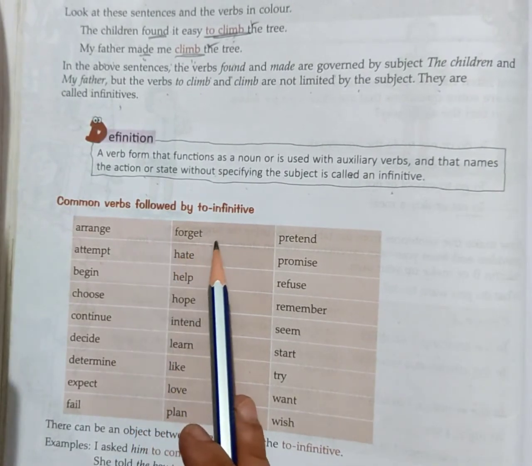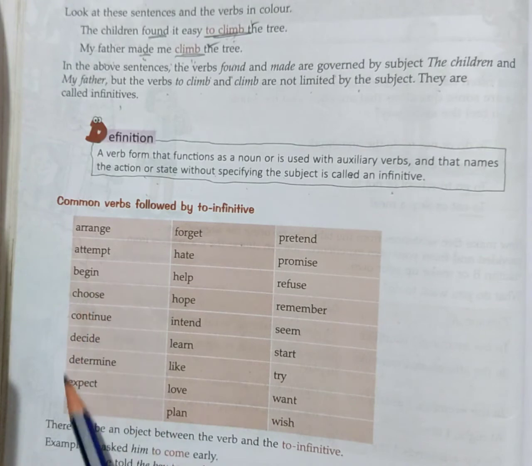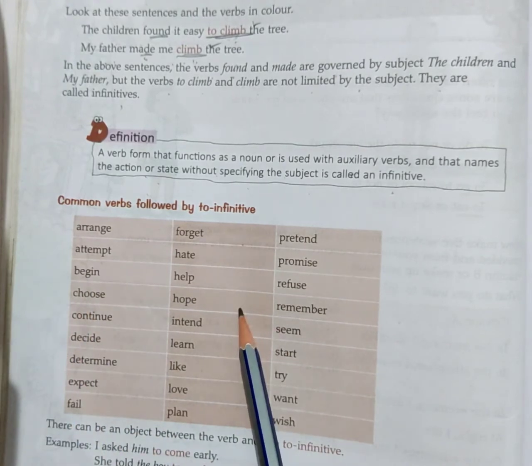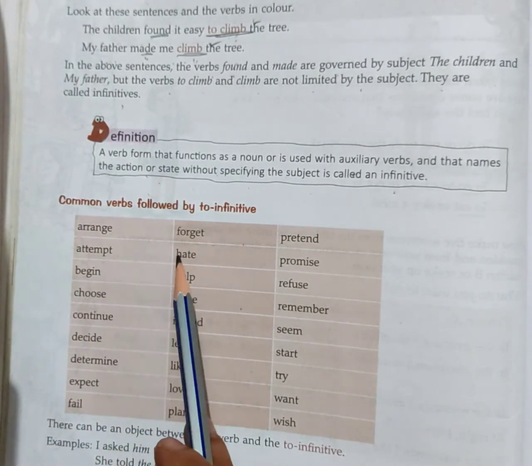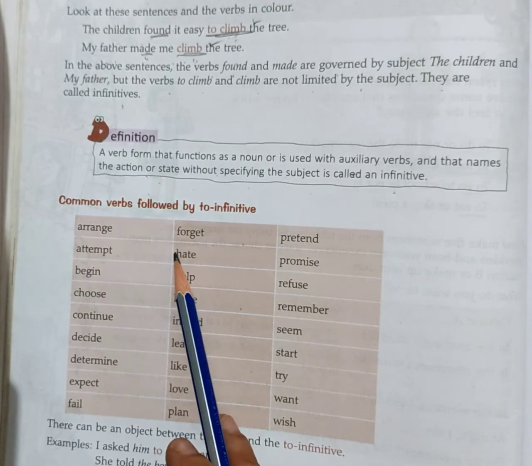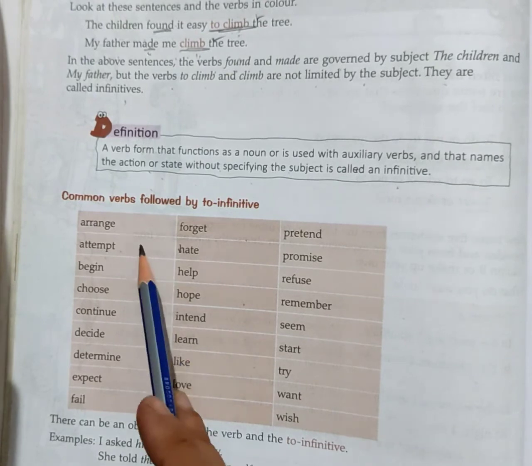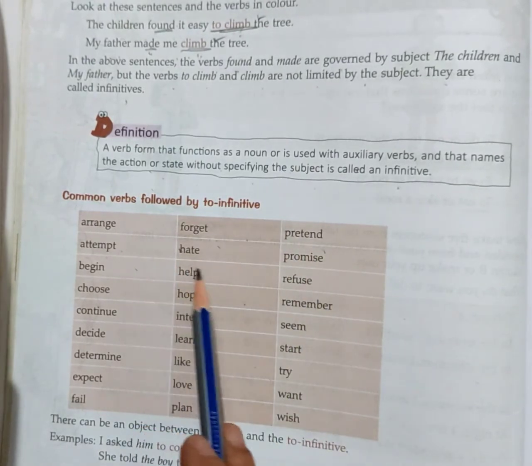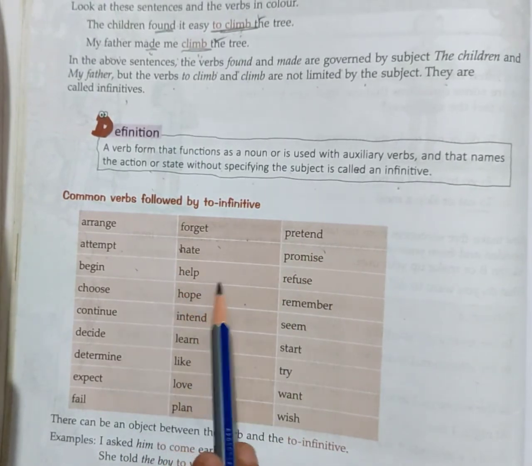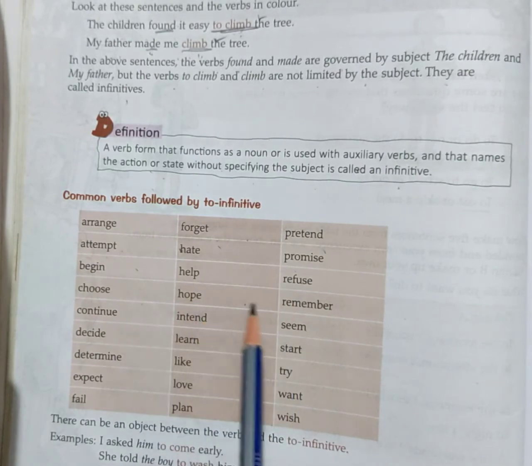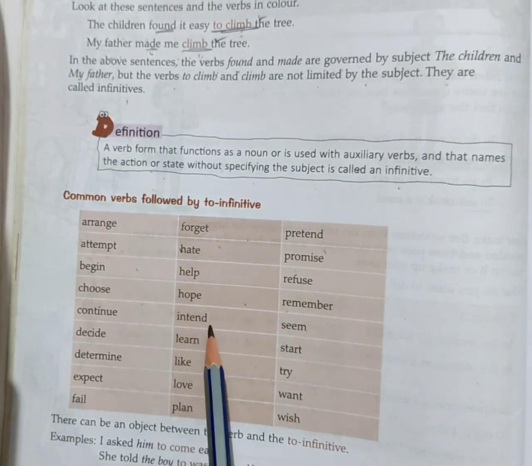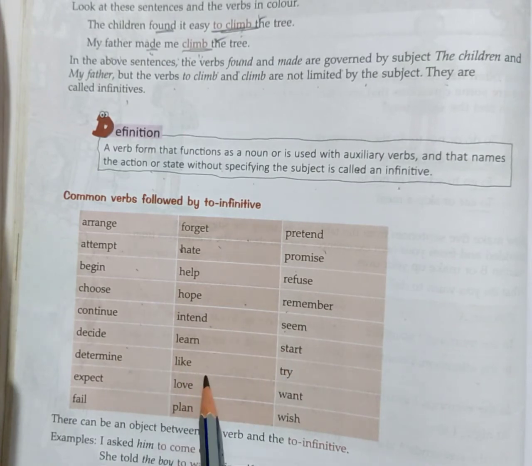Common verbs followed by two infinitives. Means these words are almost always followed by two infinitive. Means after whatever verb will come, with that we have to put two. Like arrange, forget, pretend, attempt, hate, promise, begin, help, refuse, choose, hope, remember, continue, intend, seem, decide, learn, start, determine, like, try, expect, love, want, fail, plan and wish.